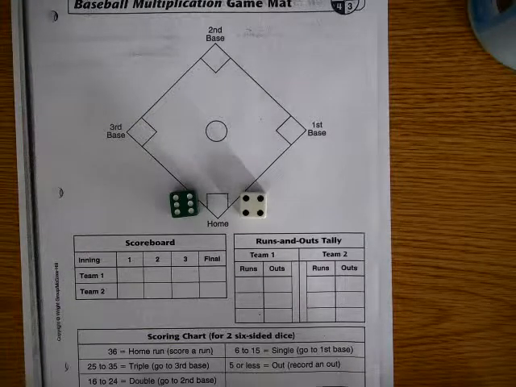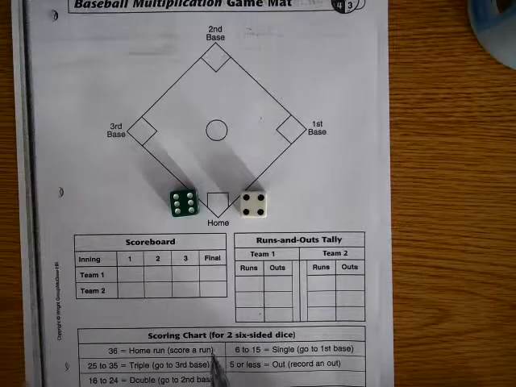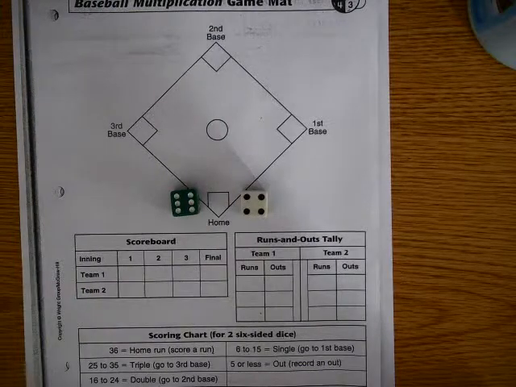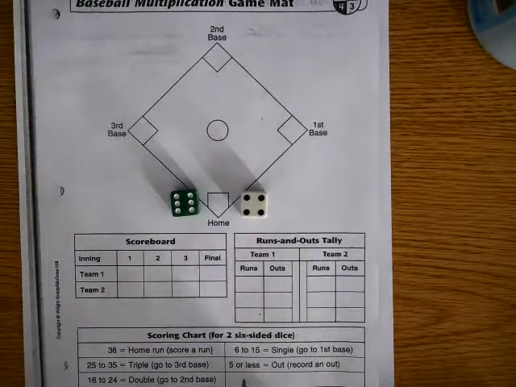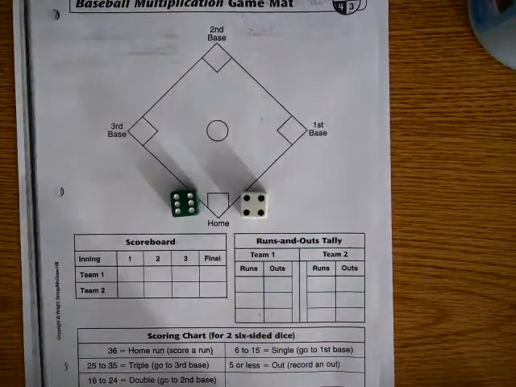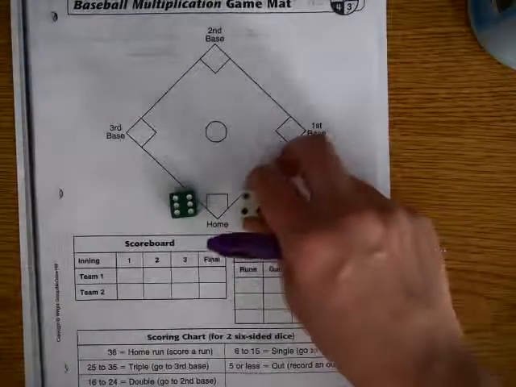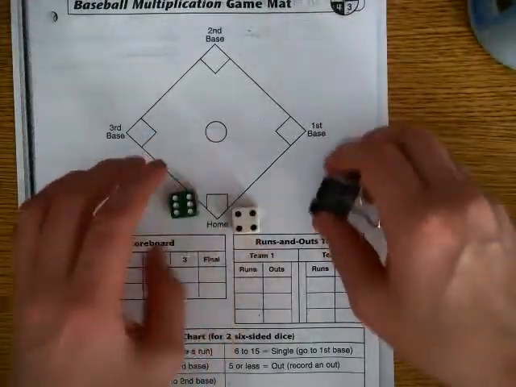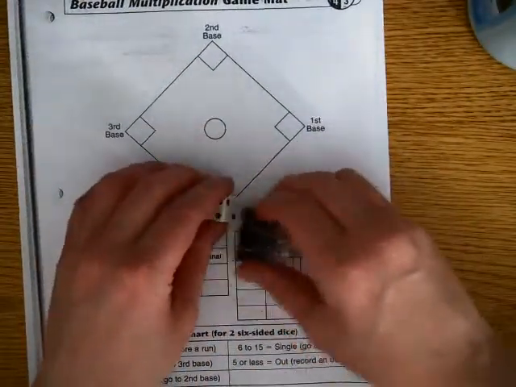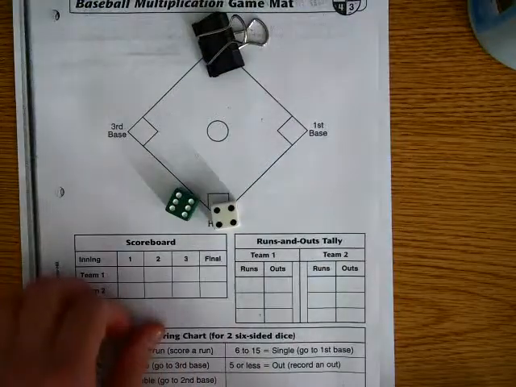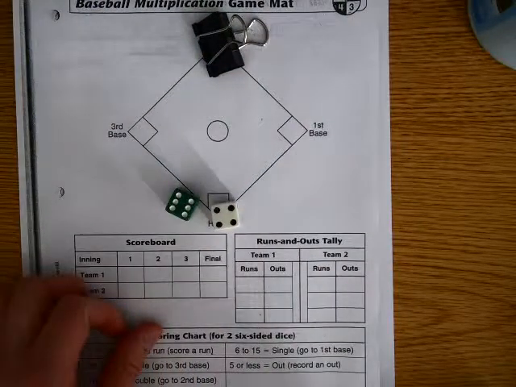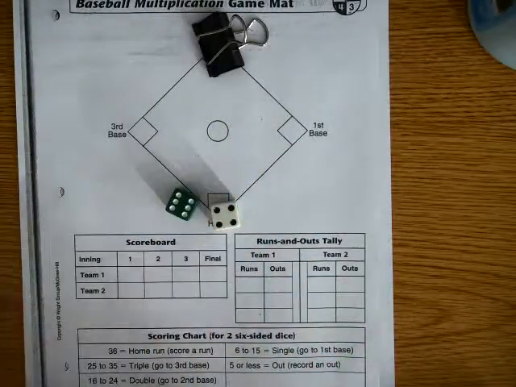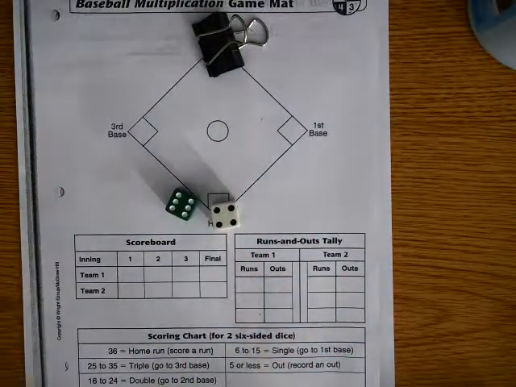If the answer's correct, the batter checks the scoring chart on the game mat right here. And if the chart shows a hit, the batter moves a counter to a base as shown in the scoring chart. All right, so let's say it was a 6 times 4, that's 24, that's a double. That would mean you would take your counter, whatever your counter might be, and you start here, and you get a double, you would end up right here on second base with your counter. So that's kind of how that works, and of course you want to try to get around the bases as many times as you can in those 3 innings.